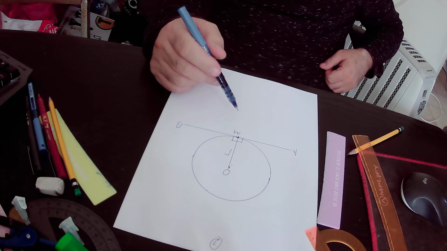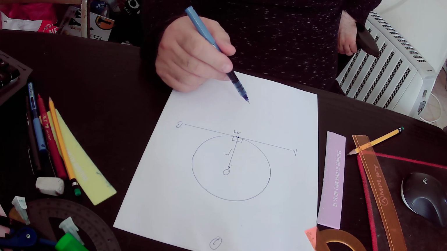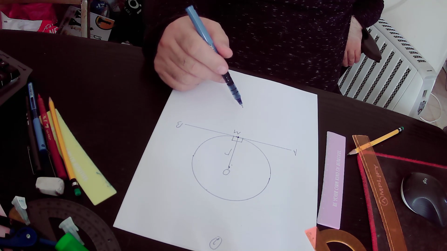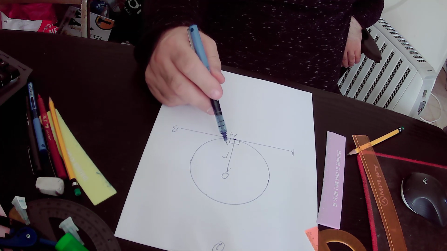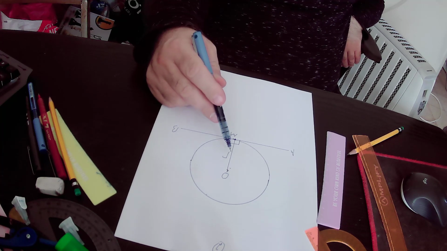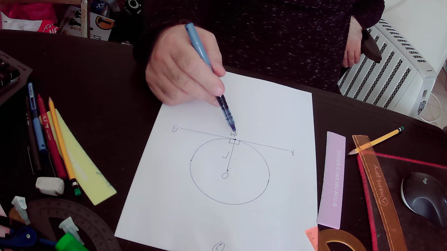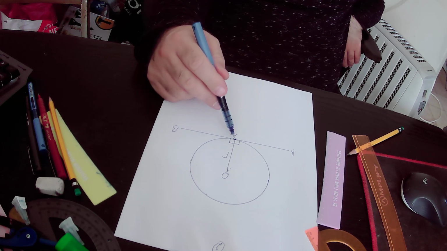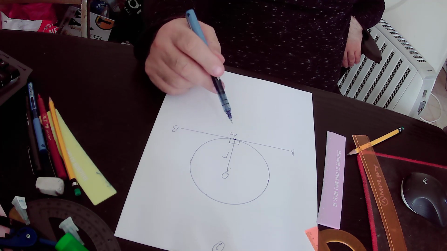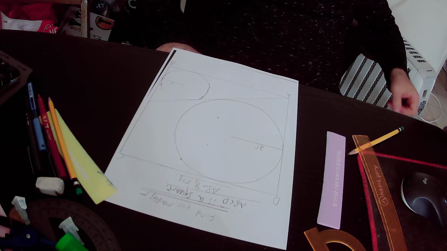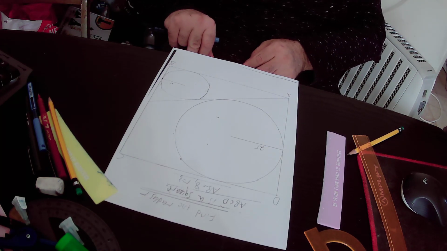Again, rule number 1: a tangent to a circle is perpendicular to the radius drawn to the point of tangency. Okay, so actually that is rule number 1, and we also have rule number 2.